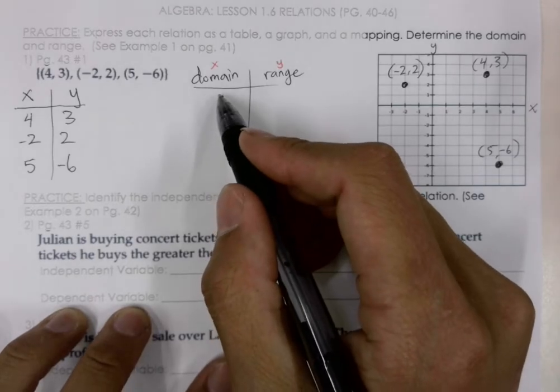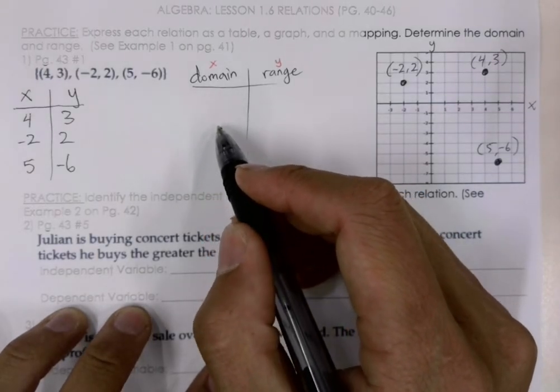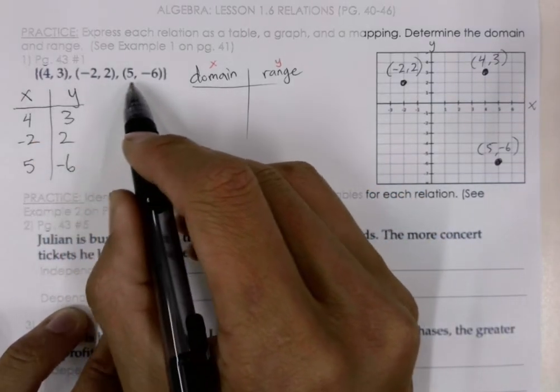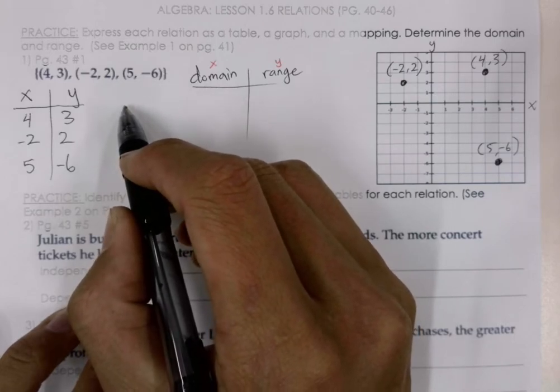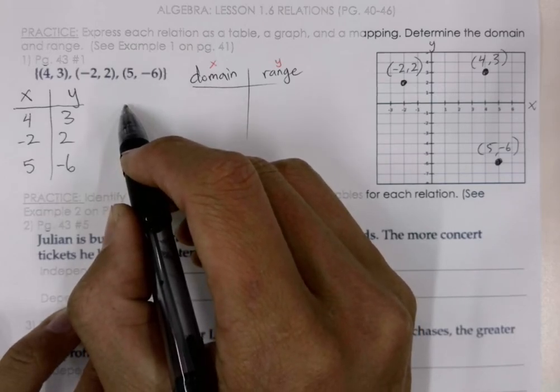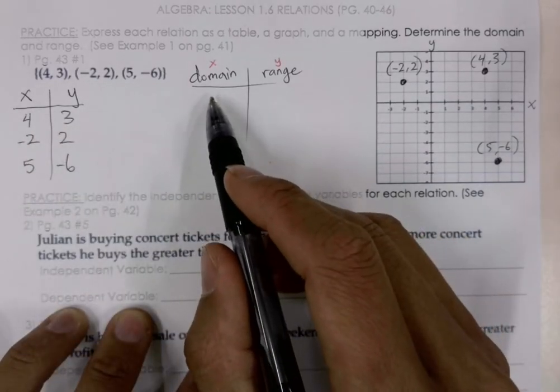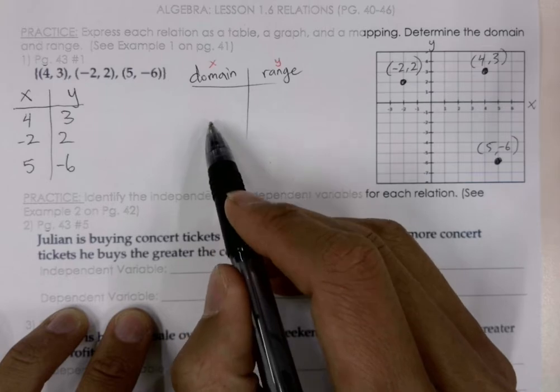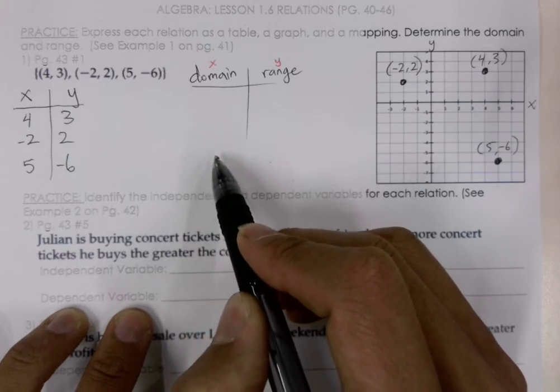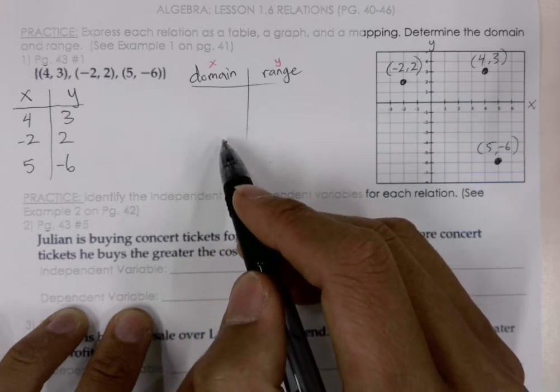Our domain will list the x values of the ordered pair in ascending order. So we will start with the lowest x value at the top, and it will increase until we get to the highest x value at the bottom.